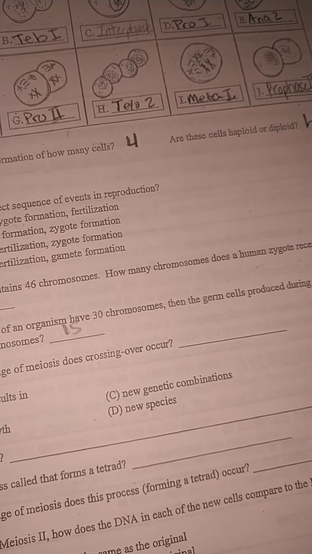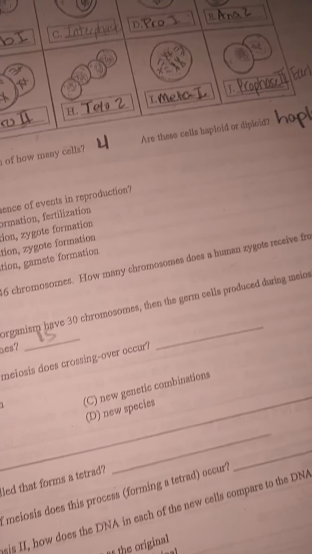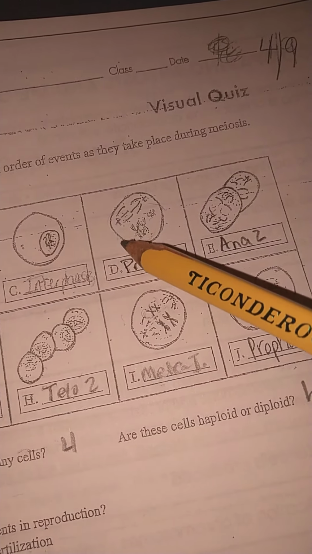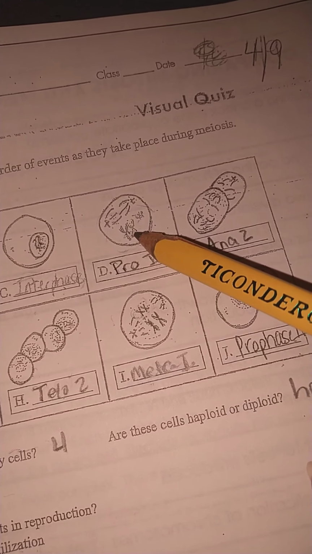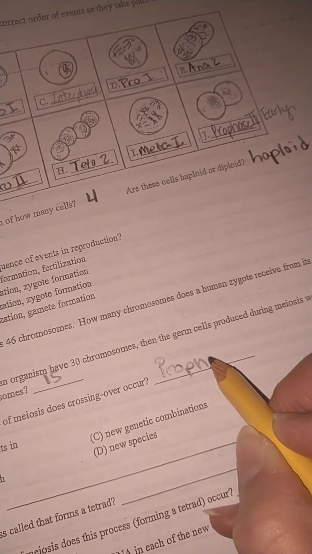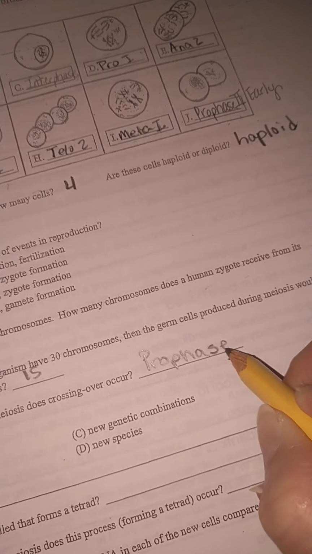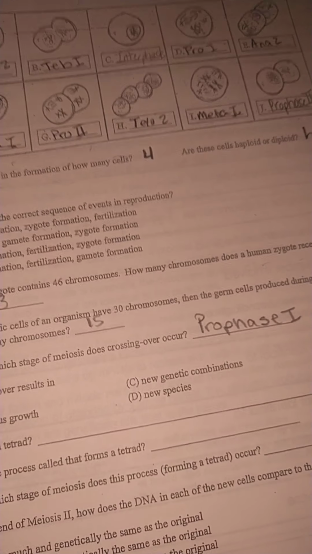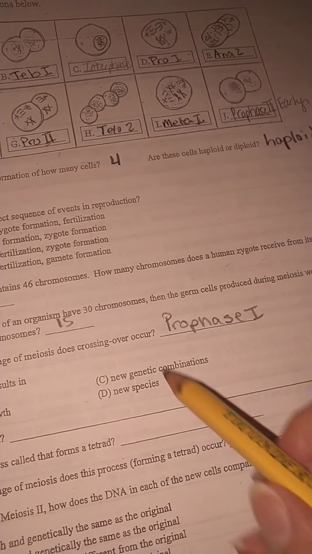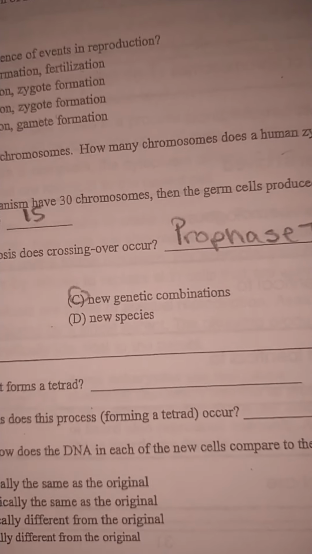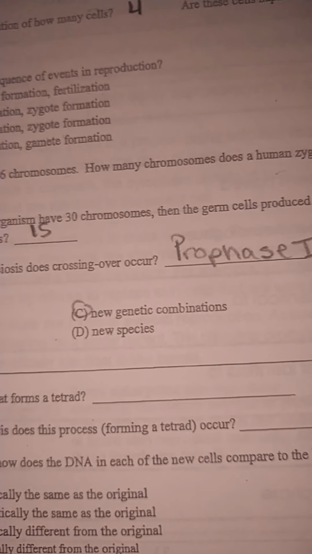During which stage of meiosis does crossing over occur? Well, we just looked at it right up here. During prophase 1, when the tetrads are forming, those homologous chromosomes are pairing up, that is when you're going to get crossing over. So that's going to be prophase 1. Okay. So crossing over results in new genetic combinations, and that's where we get genetic diversity that is so important to survival of a species.